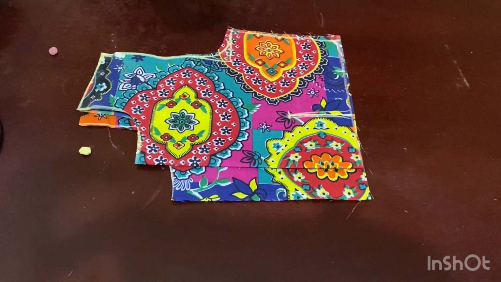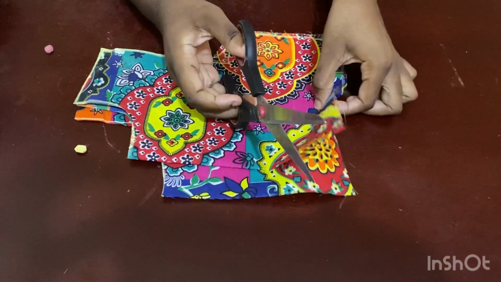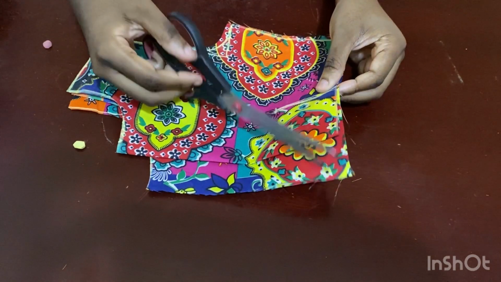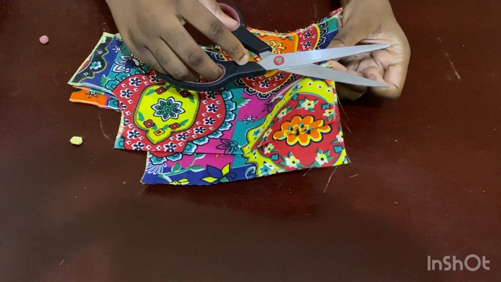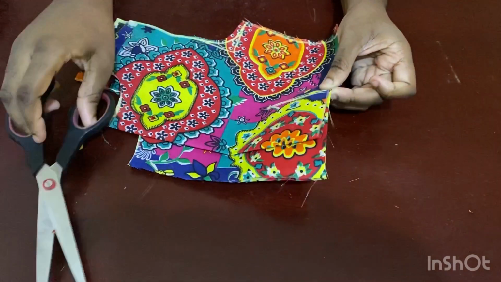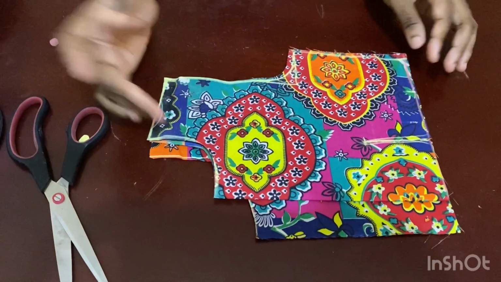So I'm going to go ahead and notch this point even up to the back, because I'm going to transfer the dart even up to the back. So let me go ahead and notch it. And that's it for our bodice.